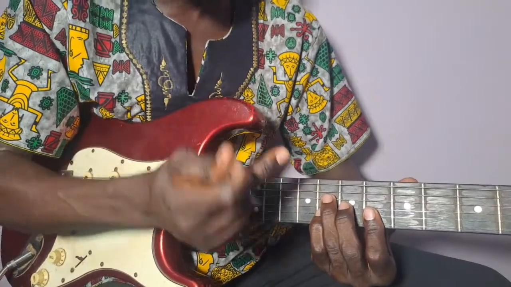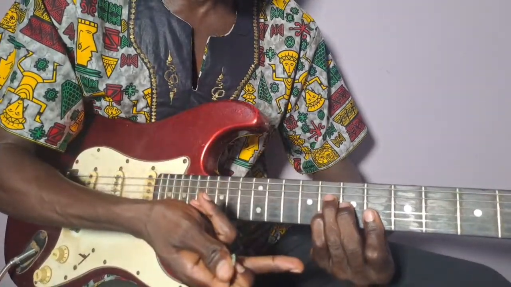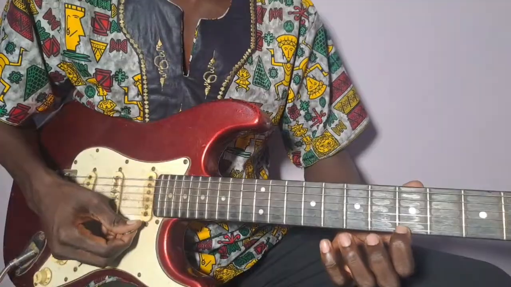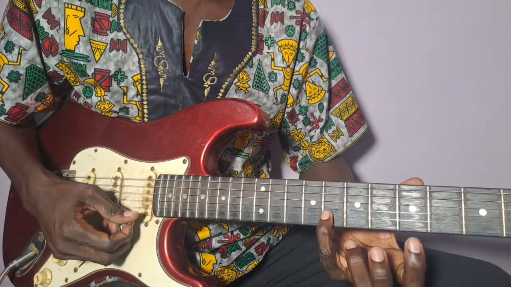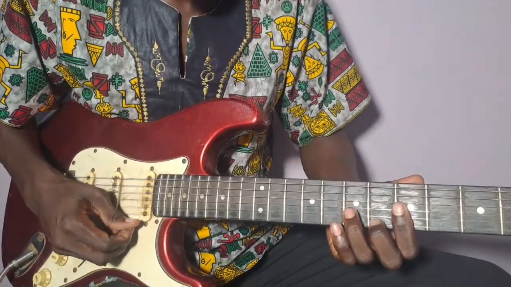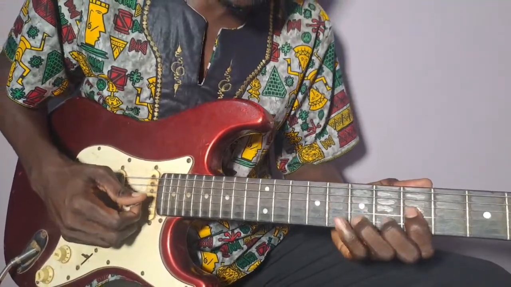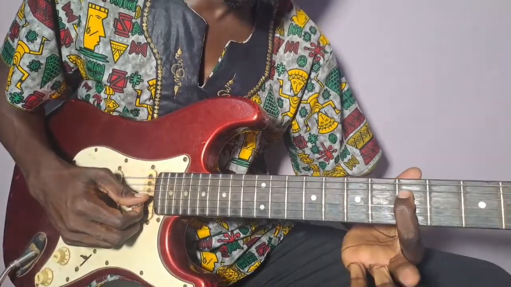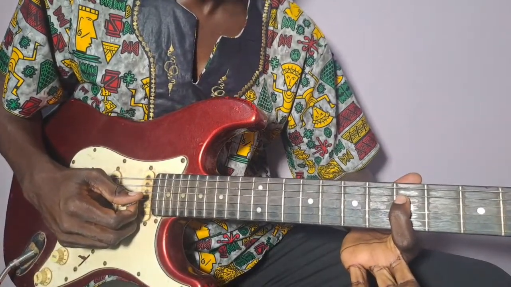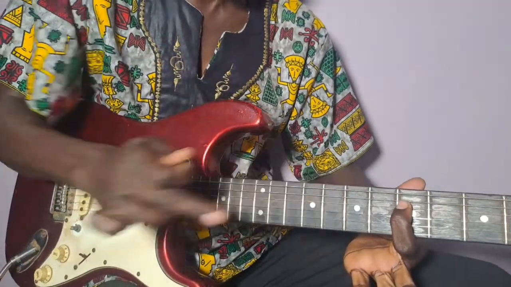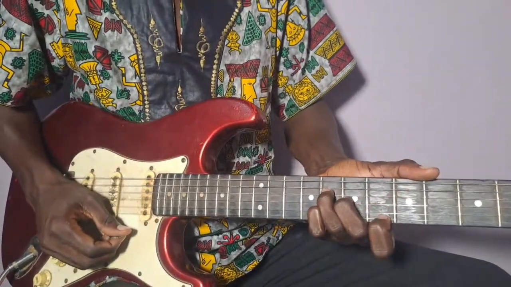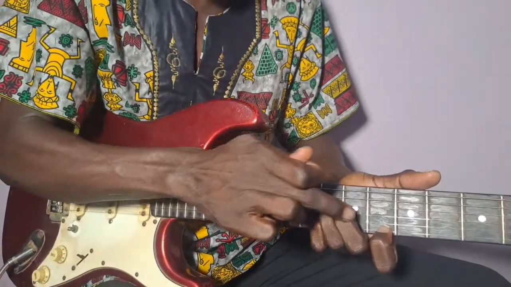The possible scale that we can play over it is the B flat major scale. We've landed on the G minor chord. So G minor is the same as B flat major.